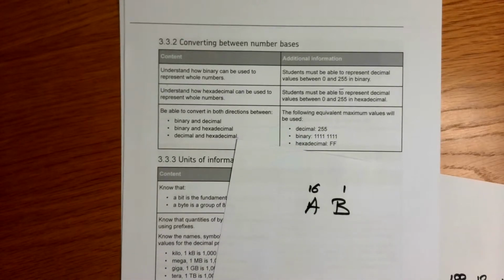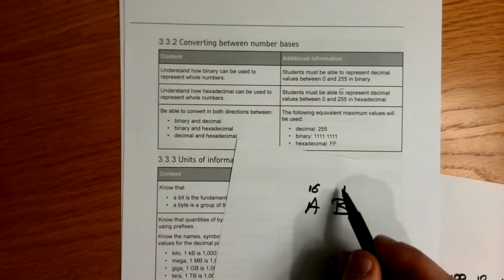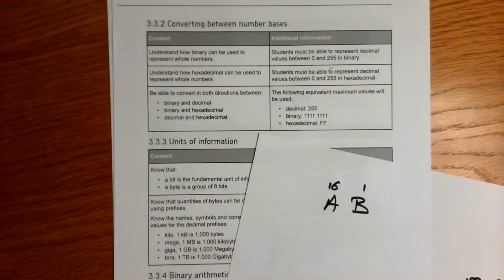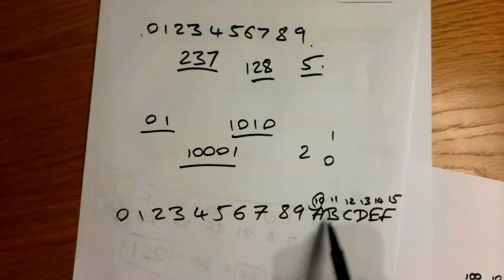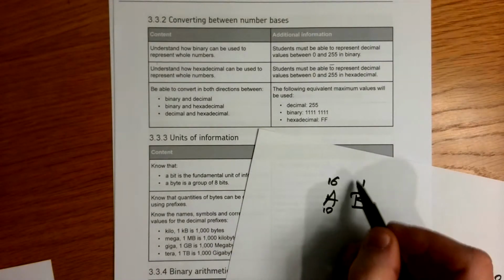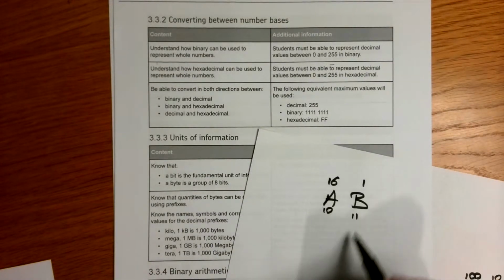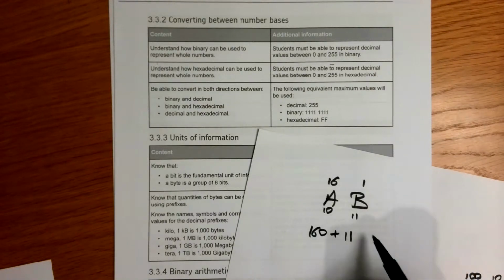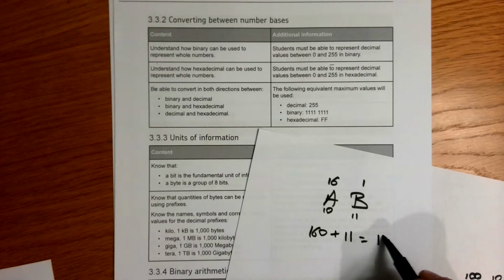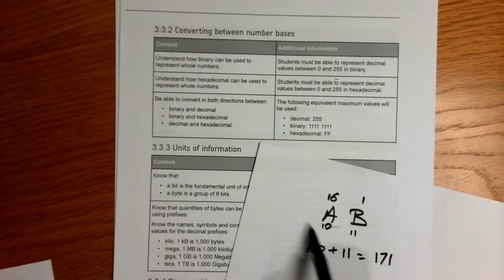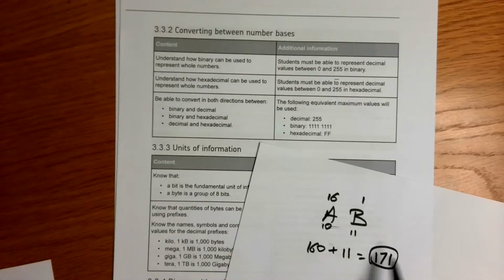And we'll have a look at that in a minute. Now we've got these different values in here, we now need to work out what they represent. So A, we remember from doing this over here, is equivalent to 10 in decimal. So we can do A is 10 and B is 11. So we can do 1 times 11 is 11 plus 16 times 10, which is 160. And then we can add those together, 171. So we know that the hexadecimal value AB is actually the number 171.